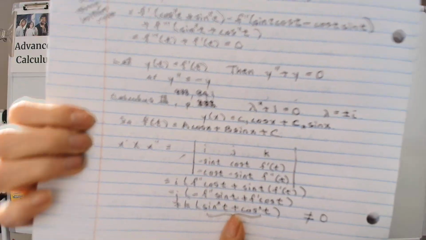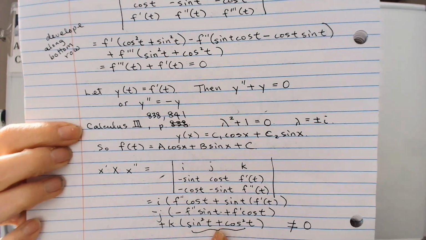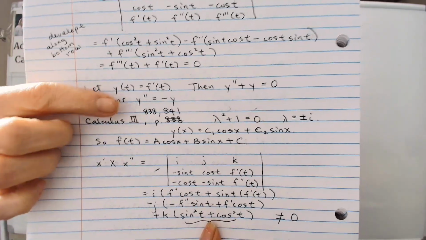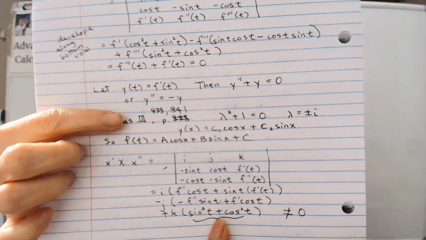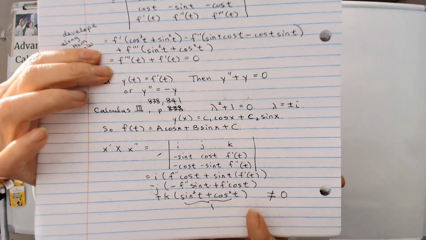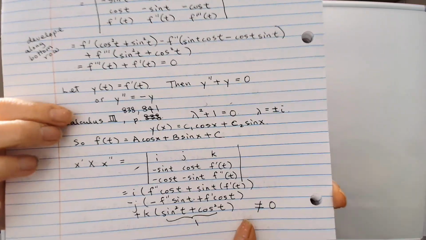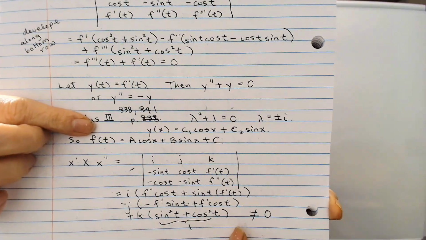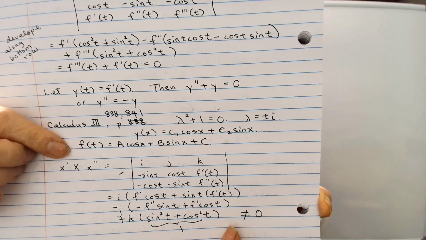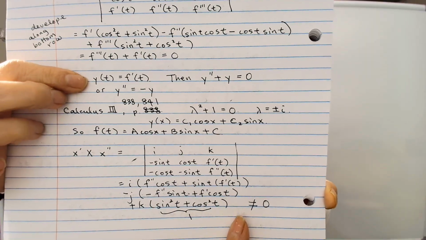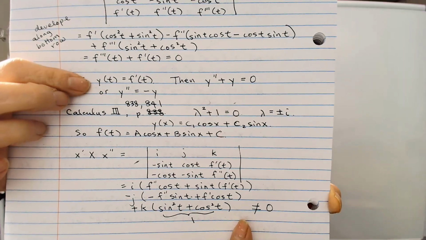I have it listed here as well, in the Calculus 3 book, in those pages. Once you notice that, you calculate the lambda, corresponding to this quadratic equation. Lambda is just plus or minus i, which means y equals c1 cosine t plus c2 sine t. So for f, you just integrate y.